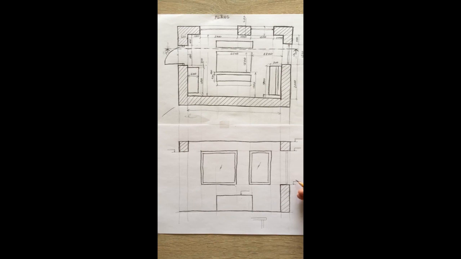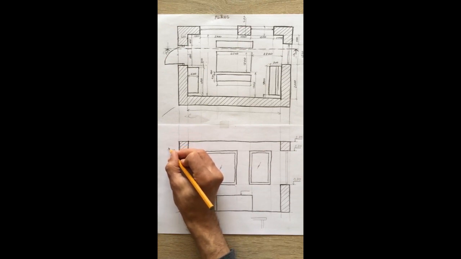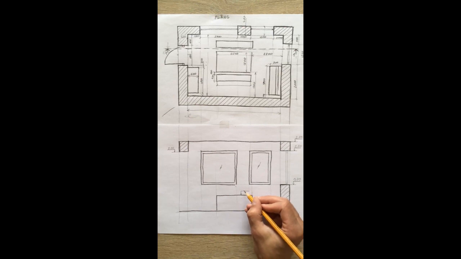So the bottom of our window will be at a height of 0.80 meters. The top of the window will be 2.20 meters. The top of the ceiling will be 2.70 meters. The top of the door will be 2.0 meters, and the top of the stool will be 0.45 meters.